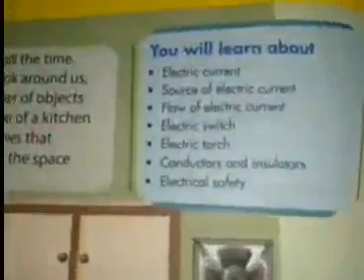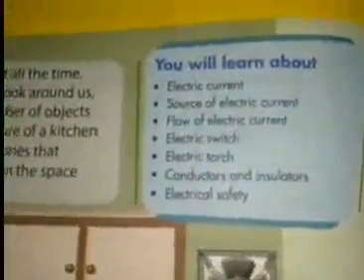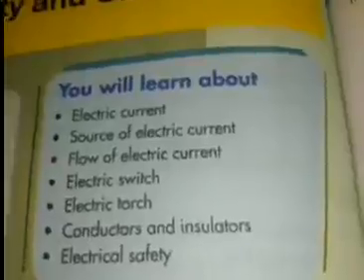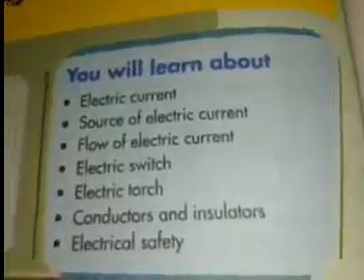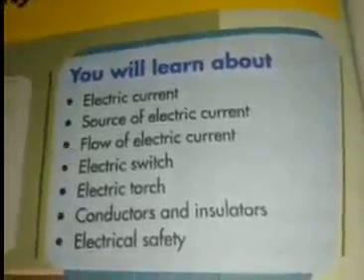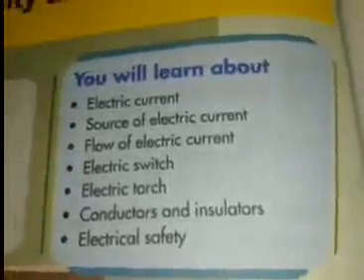If you remember, we have already learned in this chapter what electric current is, the sources of electric current, and the flow of electric current. Today we are going to learn in detail about the electric switch, the electric torch, what conductors and insulators are, and the electrical safety part of it.